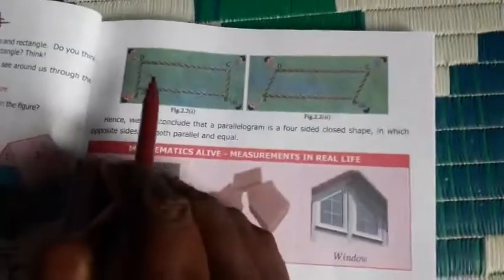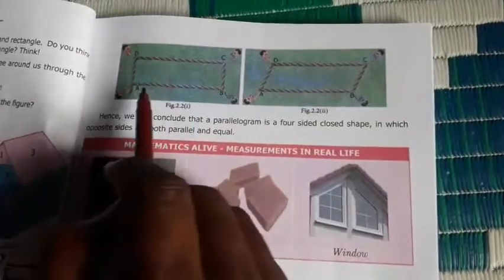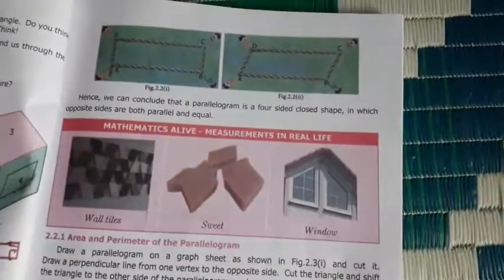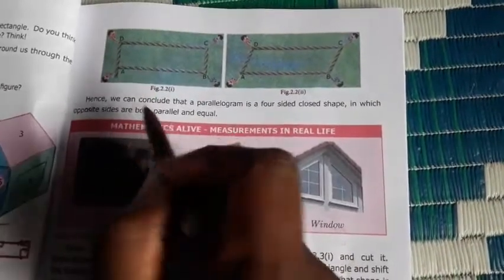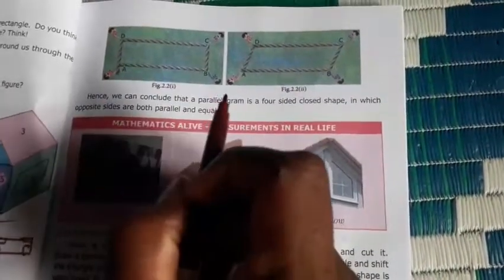Here I have already given you an example. So this is a parallelogram. The adjacent sides do not make a right angle, that's not 90 degrees. Then that is a parallelogram. See here, A, B, C, D. This is a rectangle. All the angles are, adjacent lines make a 90 degree.